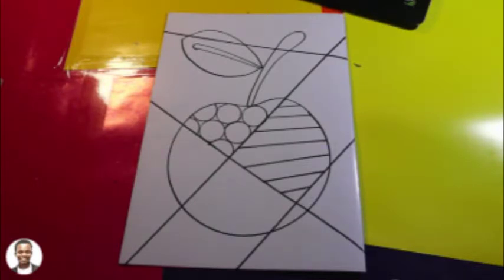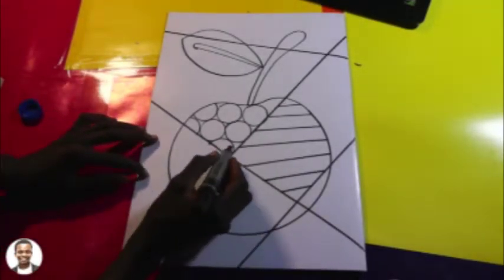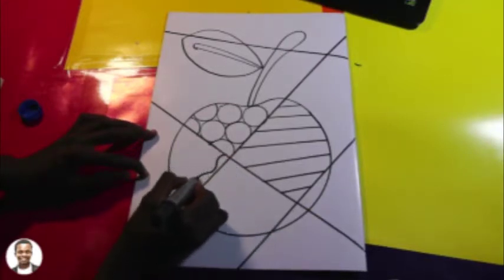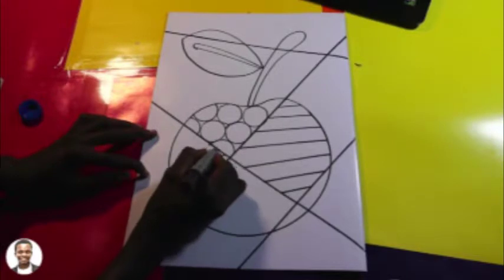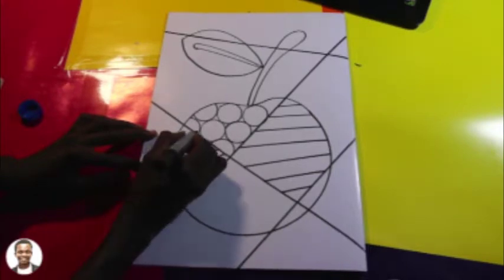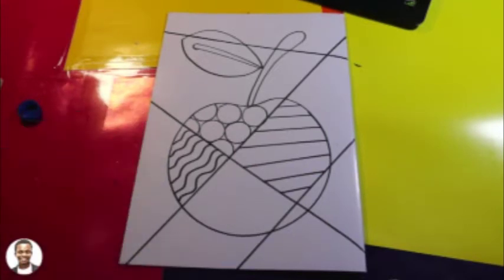So the next one I'm going to do is to look for another type of motif again. So this time let's use a form of curved line. If you have something that you can use to trace to get this, you can also do that, but I think this should be easy to create freely with the use of your hand.